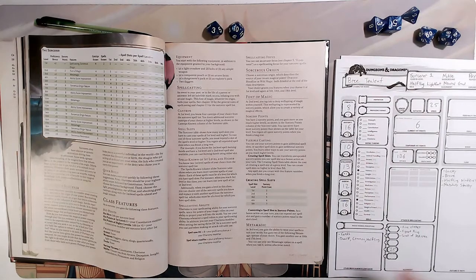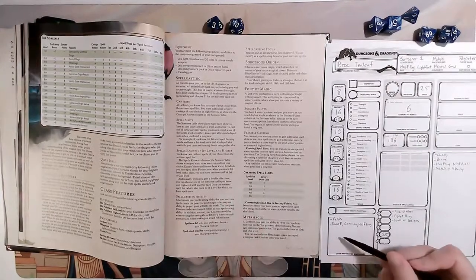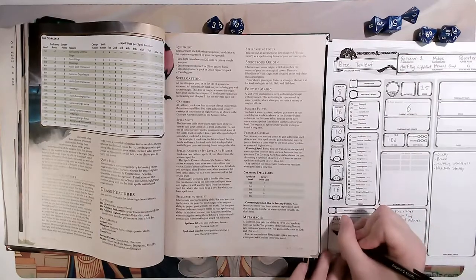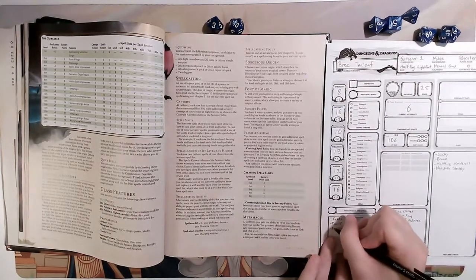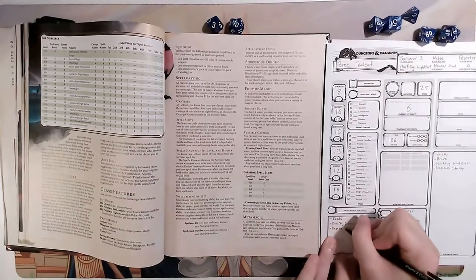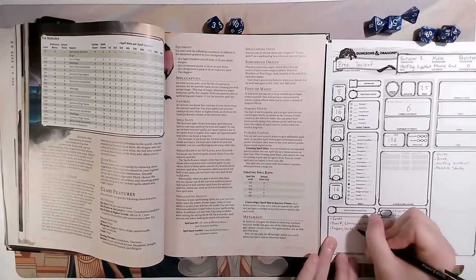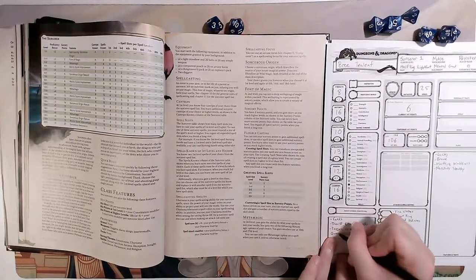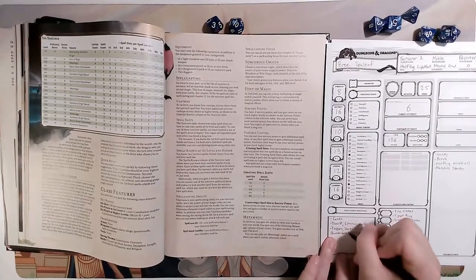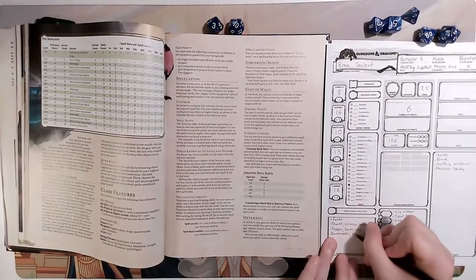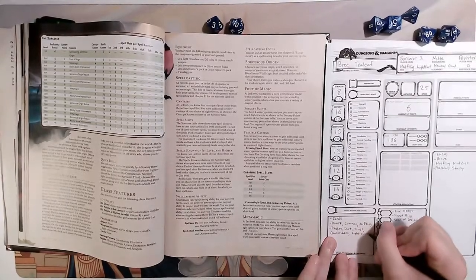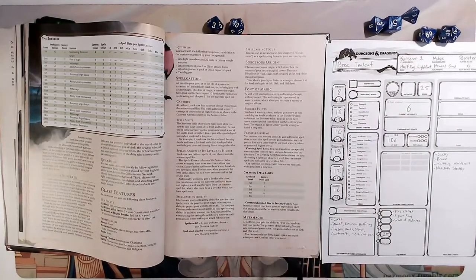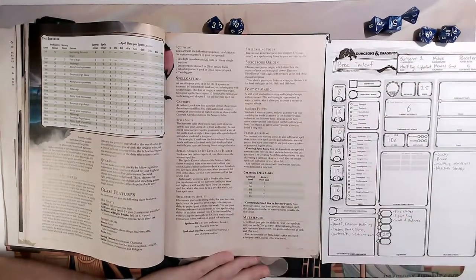The next thing is going to be proficiencies. That's what's going to be in this box down here. Again, remember, this is stuff that she's good at. So for her weapons, she can use daggers, darts, slings, quarterstaffs, and light crossbows. So those are the things that she is good at using. That doesn't mean she has them on her person right now. We're going to do that next.